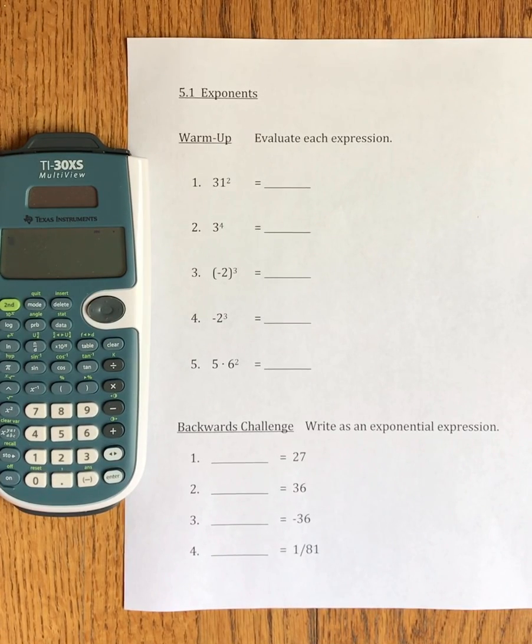In Chapter 5, we're going to learn more about exponents and see how to use them in something called polynomials. So 5.1, we want to review a little bit what we know about exponents and then start to look at some new rules that will help us to simplify expressions involving exponents. Take a minute to pause the video and try number 1 through 5 here.